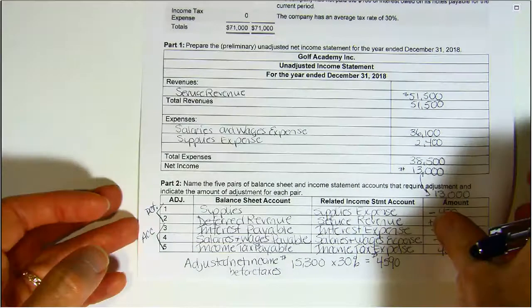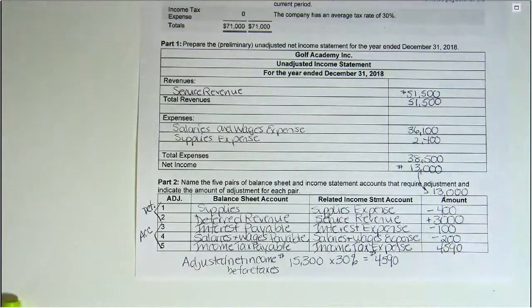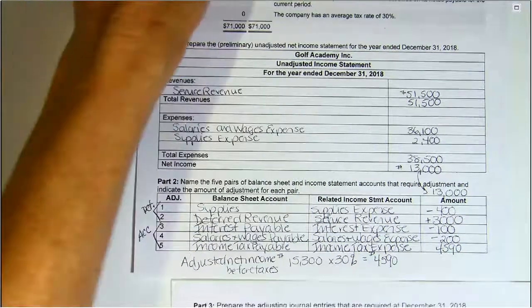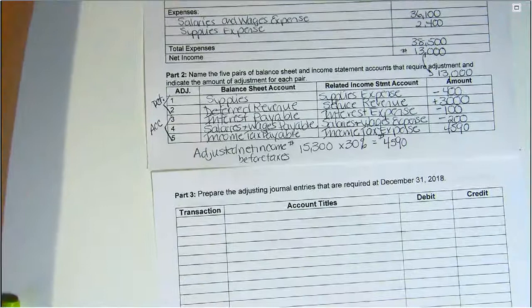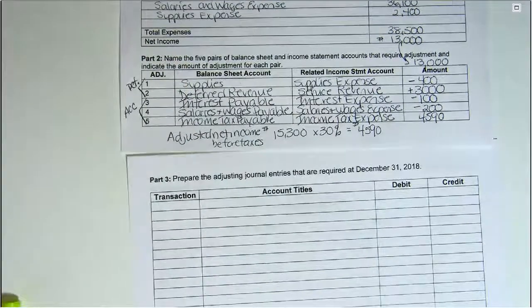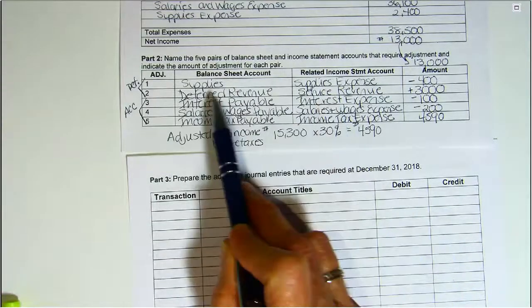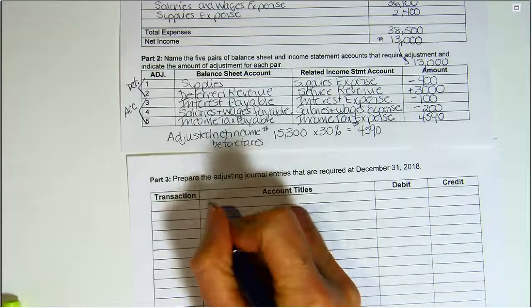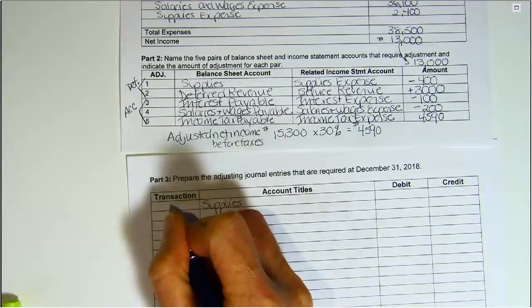Okay, so now we have to do the journal entries for these adjustments. So let's take our journal paper. This would be the next page, part 3, and we would simply do our journal entries for those adjustments. So for the first transaction, we're going to record supplies expense and reduce the asset supplies. Expenses are debited to record them. This would be adjustment number 1.